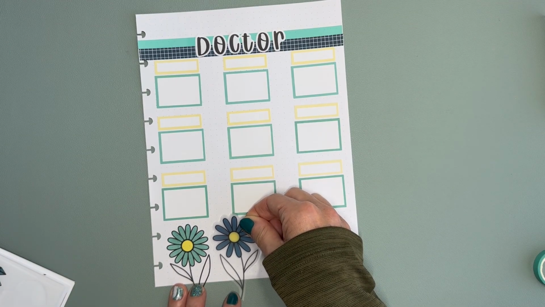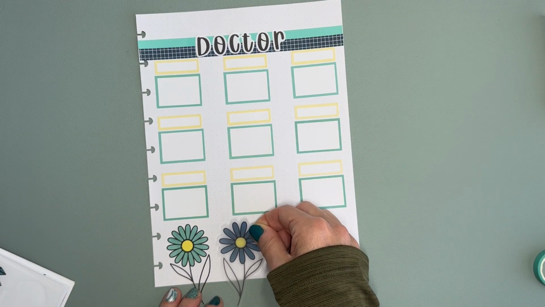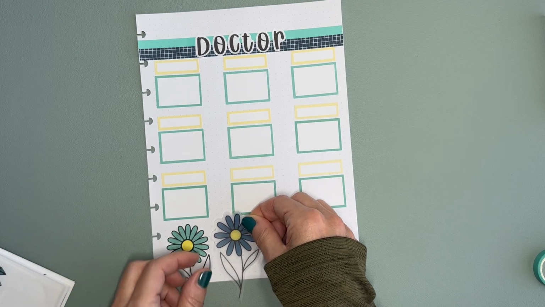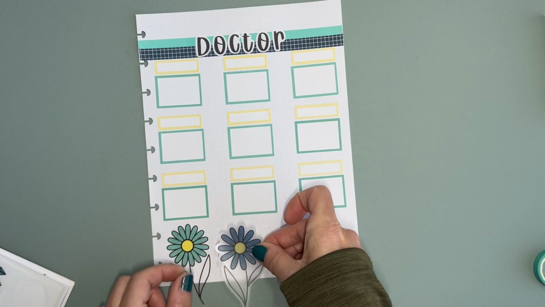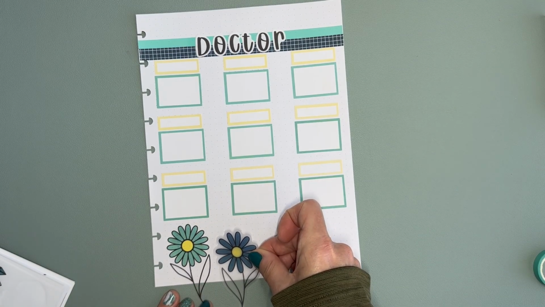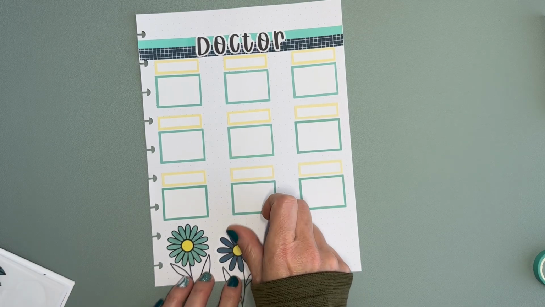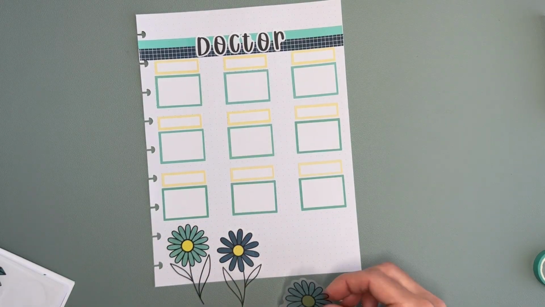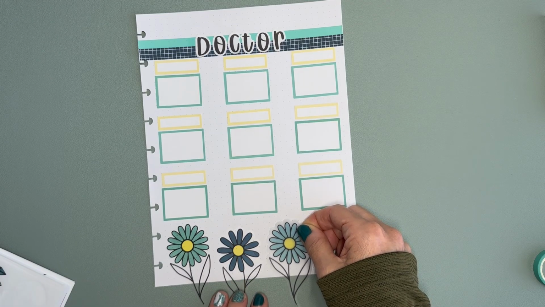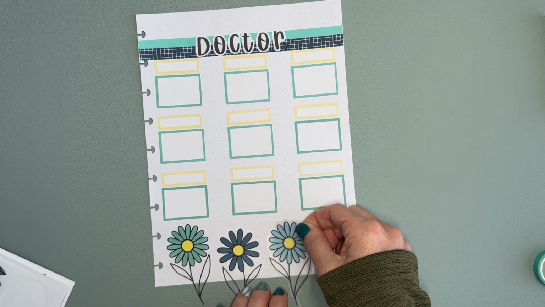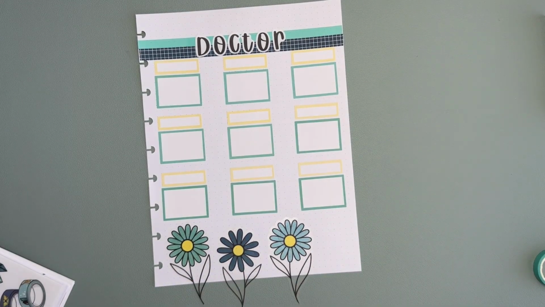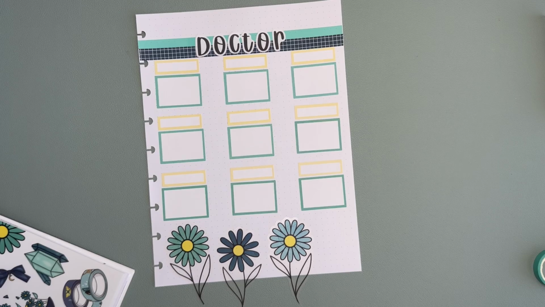And then let's put this one up a little bit higher. Or maybe a little bit lower. I can't really go higher because I'll run into that box. So let's go a little bit lower with that one. And this one, maybe a tiny bit higher than this one. Like that. And then we are going to want that fourth flower.